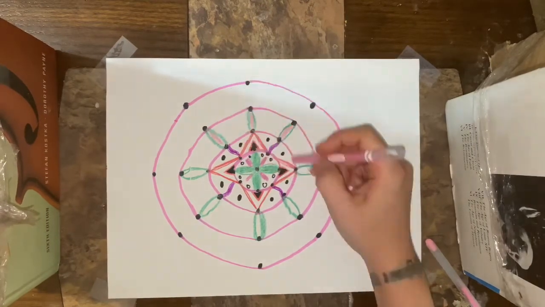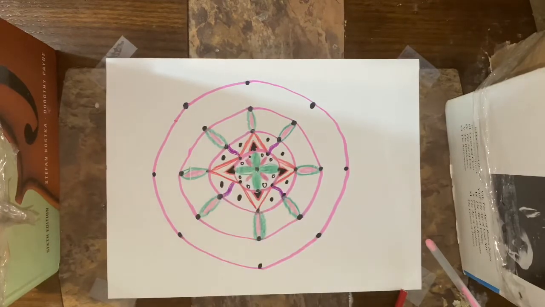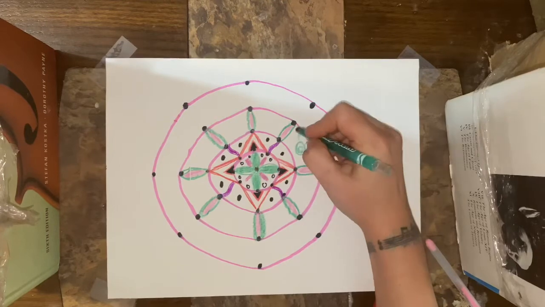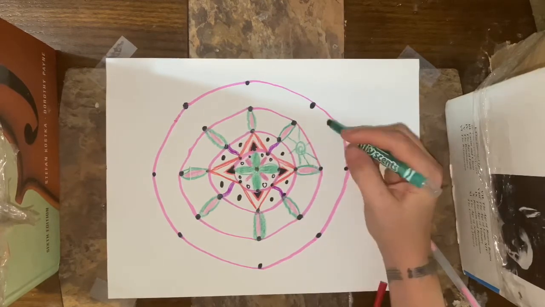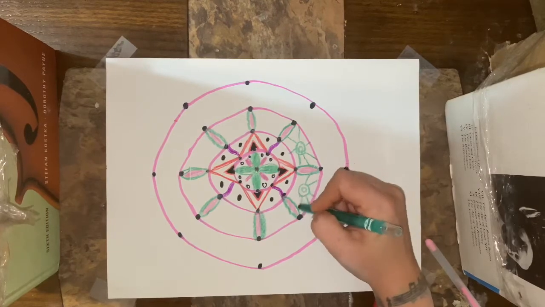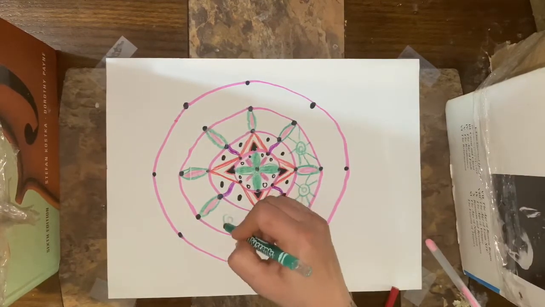Then I'm adding some pink inside of those. Here I'm doing a small circle and then a circle around it, and then some lines that shoot out from those circles, kind of like a sun.